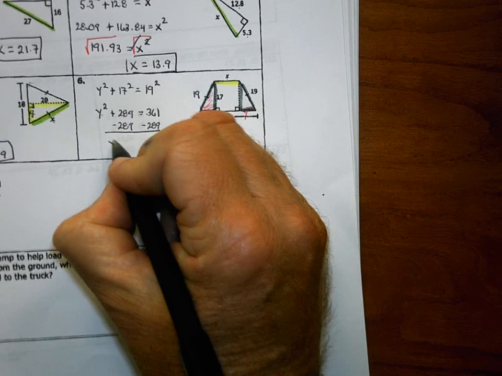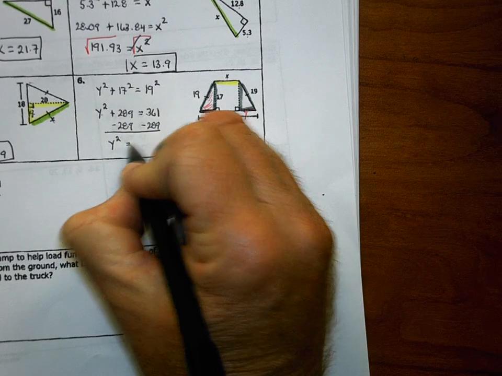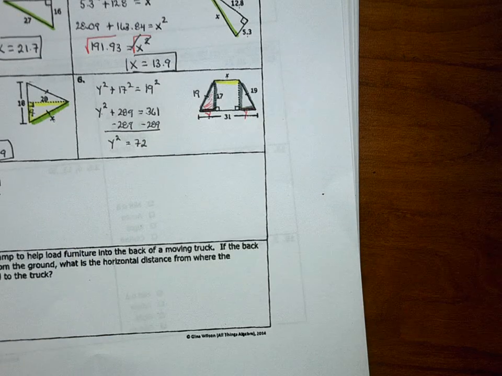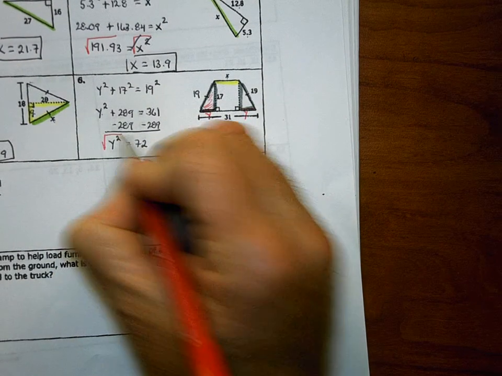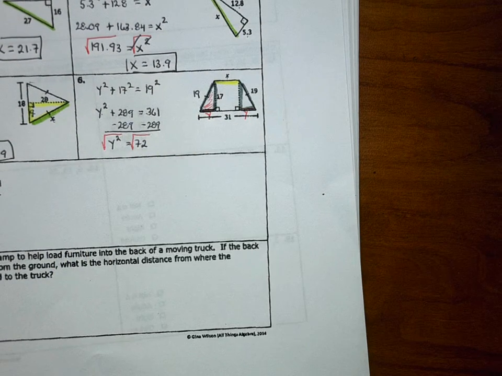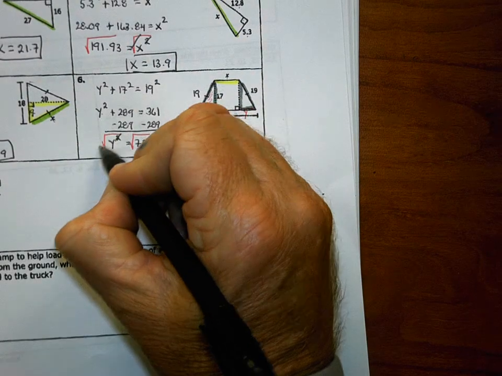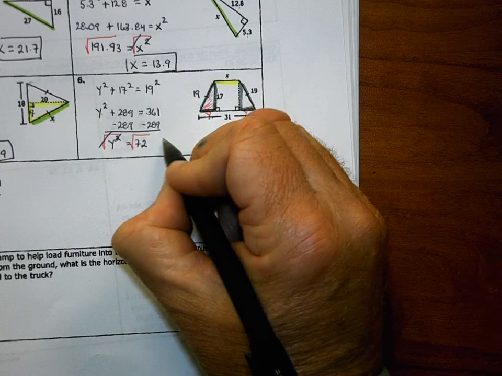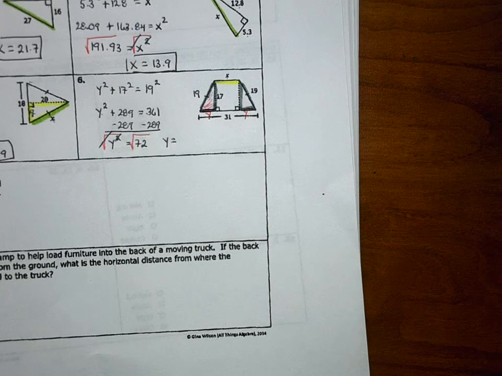So now I get y to the second power is equal to 72. To solve for y, I'm going to take the square root of both sides. The second power cancels out the radical, and y turns out to be the square root of 72.